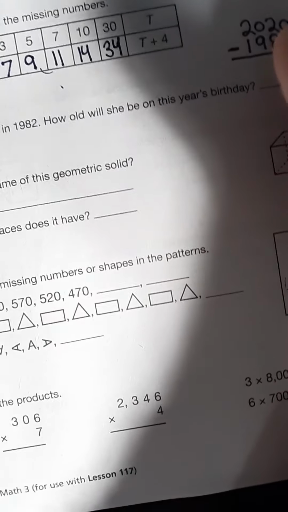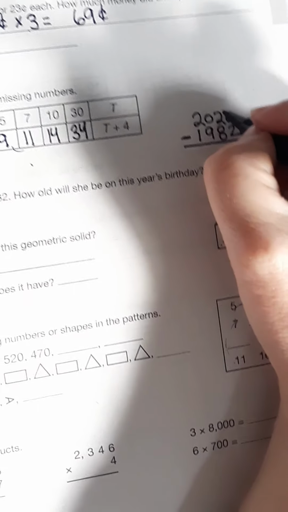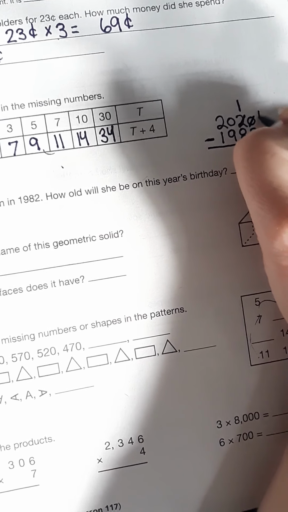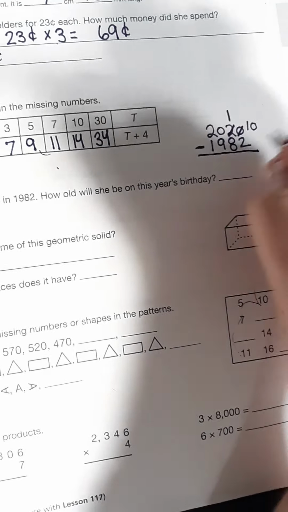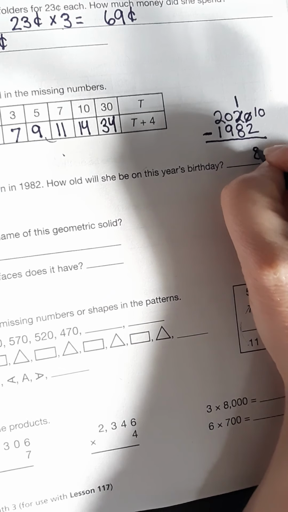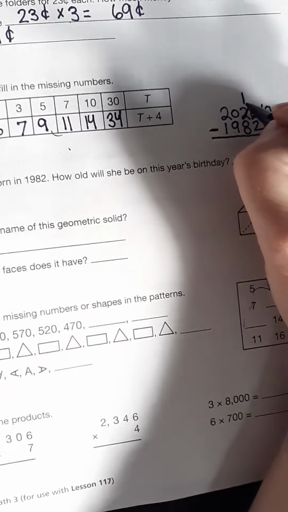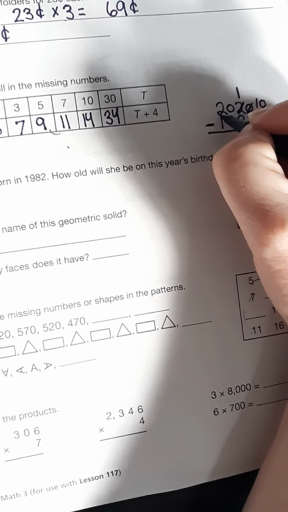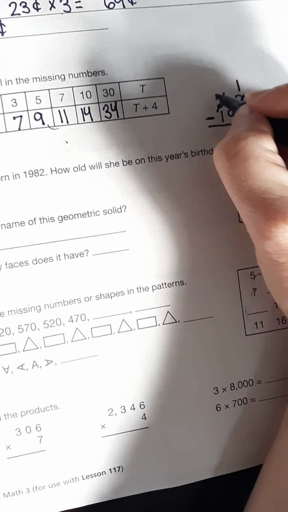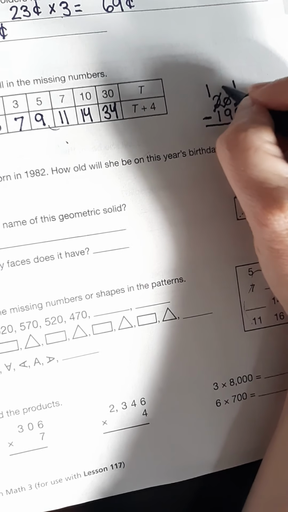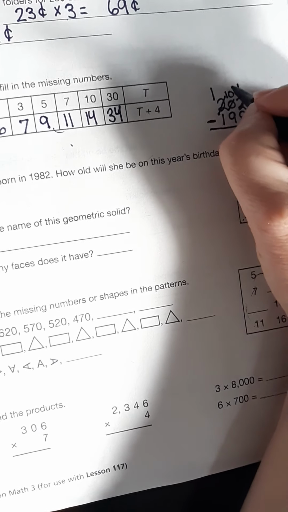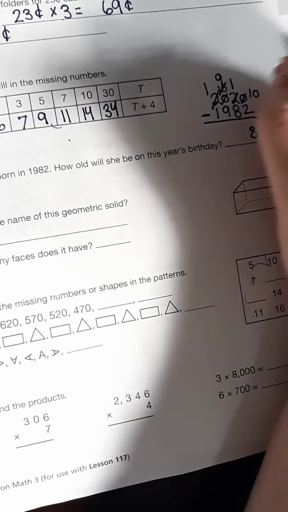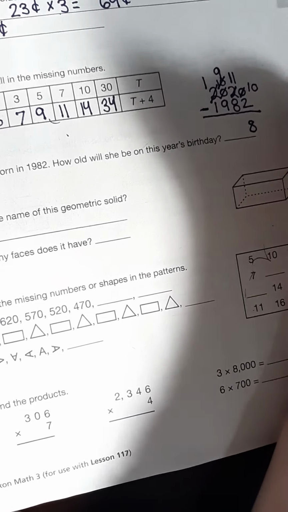Okay, so I can't take 2 from 0, so I have to go next door and I'm going to borrow 1 from the 2. The 2 becomes a 1 and the 0 becomes a 10. 10 minus 2 is 8. Okay, 1 minus 8, can't do it, got to go next door. Can't borrow from 0, so I'm going to keep going. I can borrow from this. So that becomes a 1. This now becomes a 10. Now I can borrow from the 10. The 10 now becomes a 9. Okay, and this now becomes an 11.